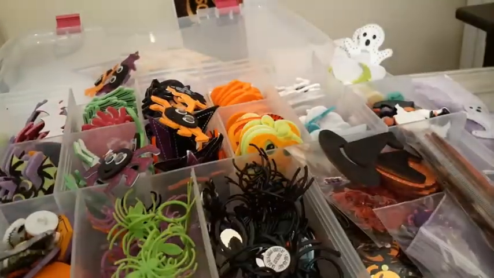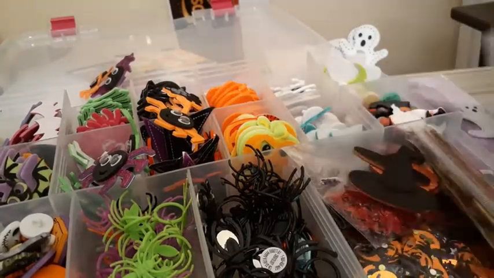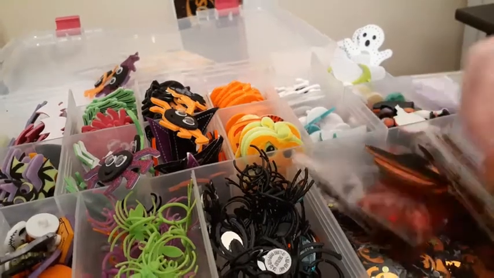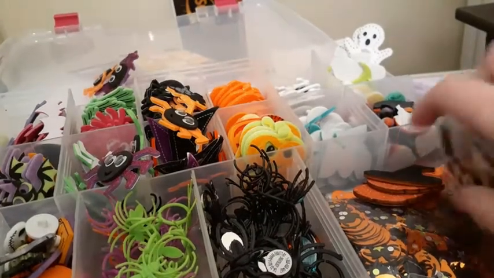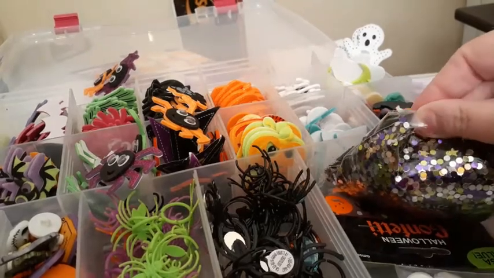Yeah, let's see, we got some kitties. Oh, here we go. I got some confetti. And I have some tombstone confetti too. So let's pull that. Let's see, those are spiders and webs. Those are pumpkins and spiders.